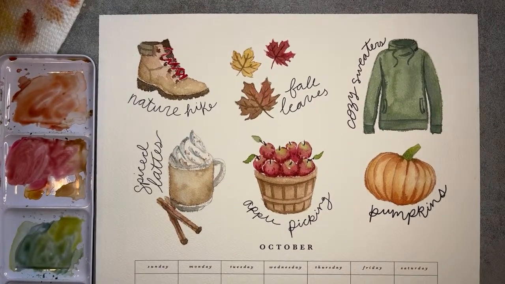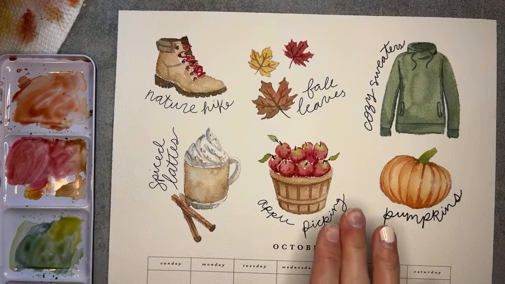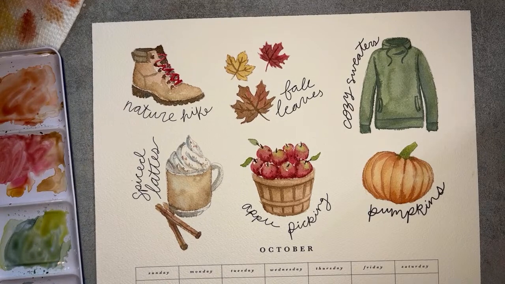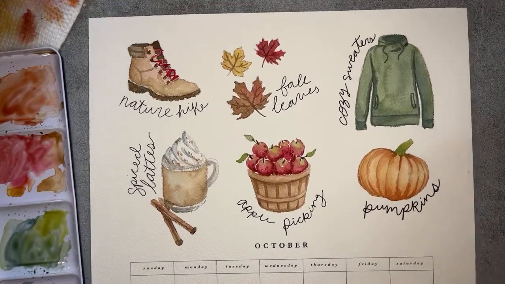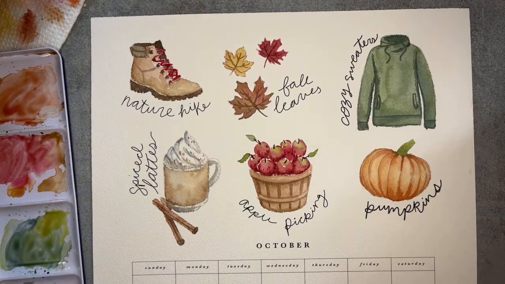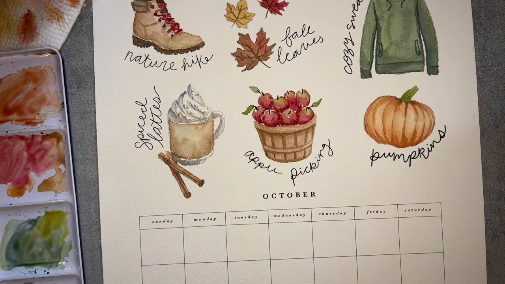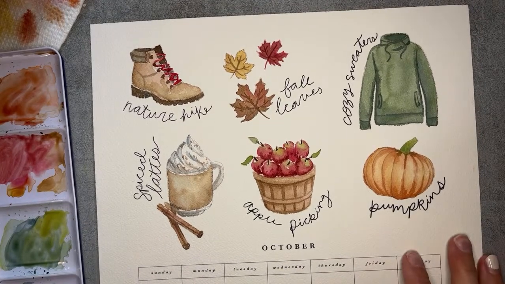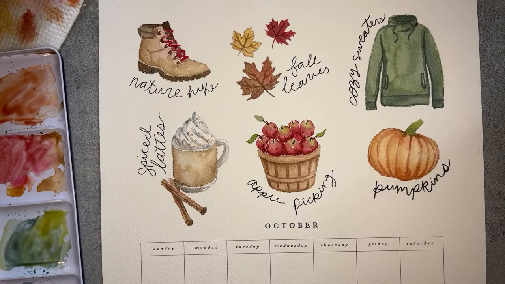Okay, you guys, here we have our calendar page with our boot, our leaves, our latte, apples, sweater, and pumpkins. Again, there are so many other fall favorites that I felt like I could have included in this calendar page, but I knew that for the space and the time, I had to choose. So I hope you guys are able to do some of these fun fall activities where you're at this fall. And here we have our October calendar page. I'll probably do this for each of the months going forward, and I'll also share maybe some future tutorials on what you can do with these illustrations in addition to just painting on our calendar page.